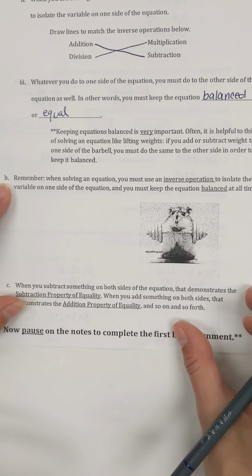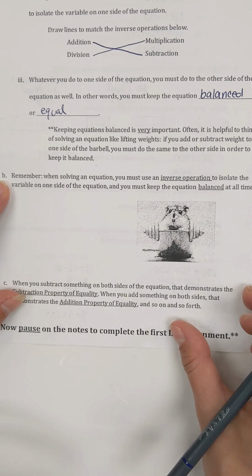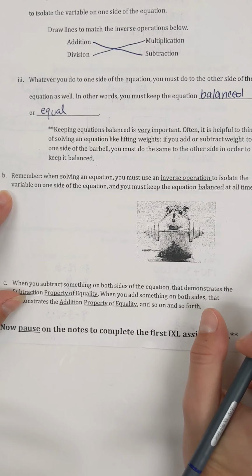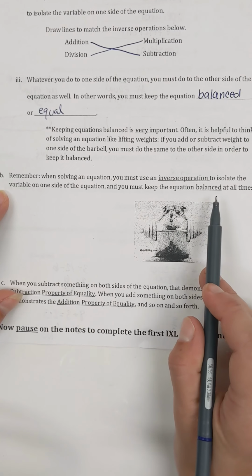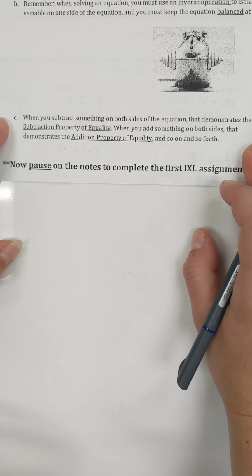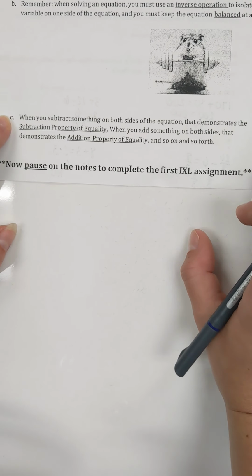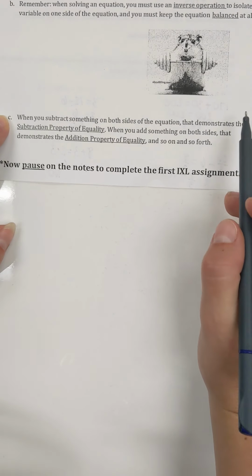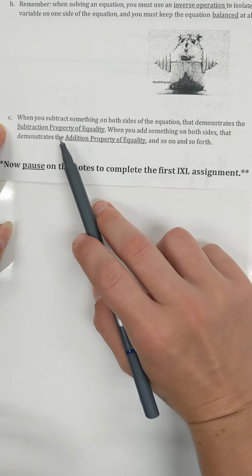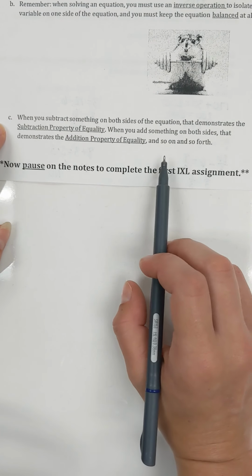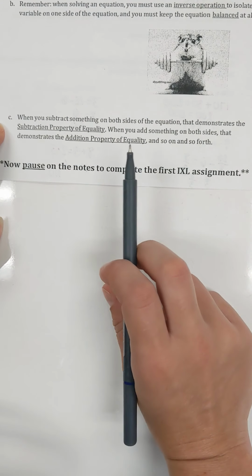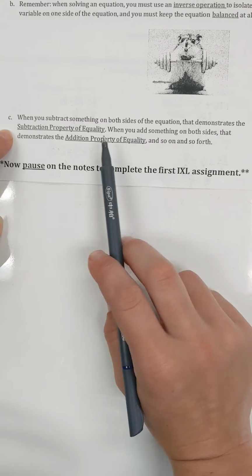Next, part B says, remember when solving an equation, you must use an inverse operation to isolate the variable on one side of the equation. You must keep the equation balanced at all times. Part C, when you subtract something on both sides of the equation, that demonstrates the subtraction property of equality. When you add something to both sides, that demonstrates the addition property of equality. Same thing with your multiplication and with your division. They're the multiplication property of equality and the division property of equality, if you do it to both sides of your equation.